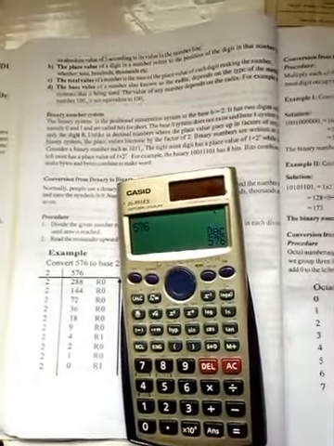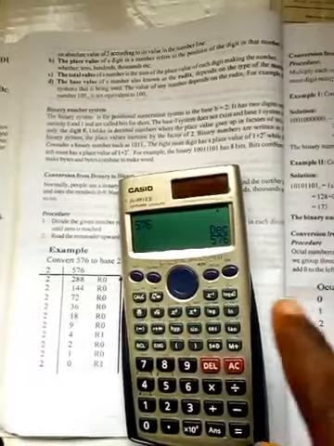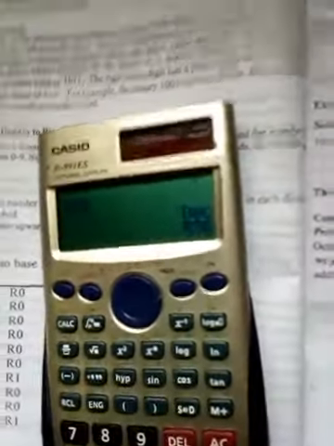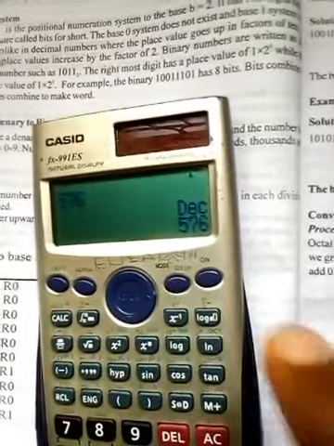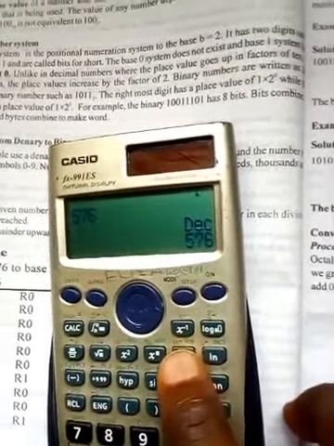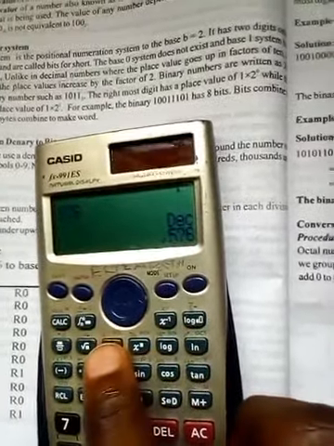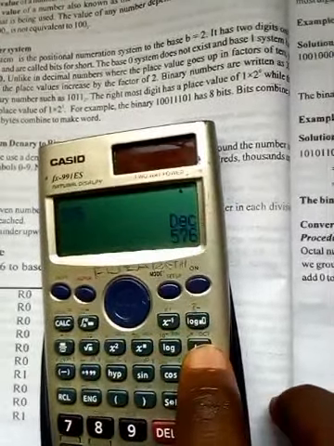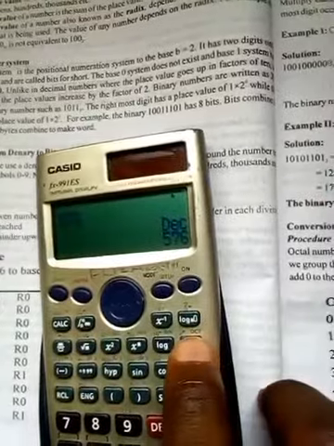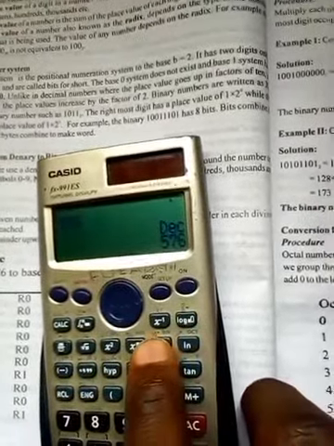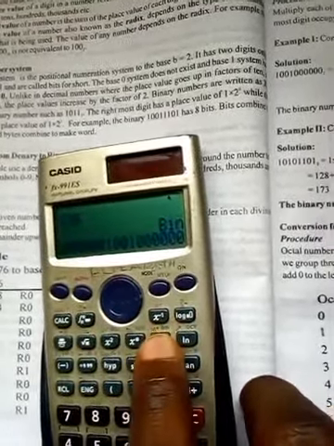Then all you simply have to do to convert it to binary is to press this BIN here. Can you see this BIN? Yes, BIN right here. That means binary. This next one means hexadecimal. This one means denary, and this one means your base 8, right? So you press BIN, and it converts it.